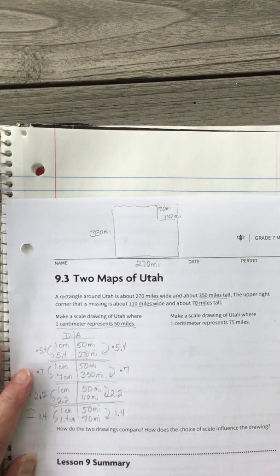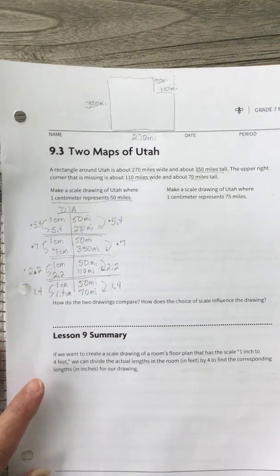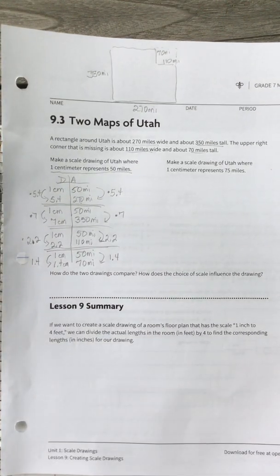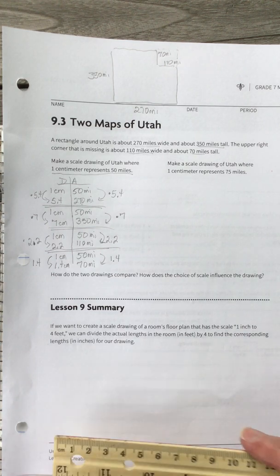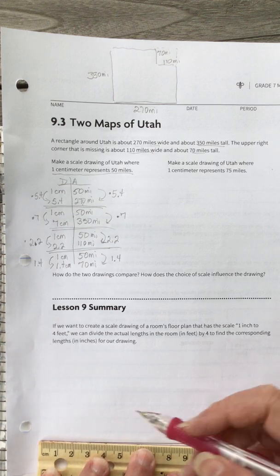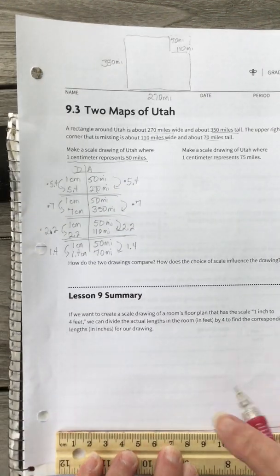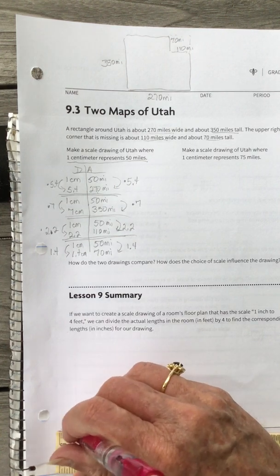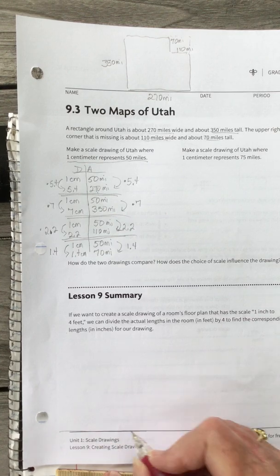Okay. Alright, so I'm going to come down below because I got some room down there and I'm going to draw it. So I'm going to start with my 5.4 centimeters. Unfortunately, this isn't a flat surface. 5.4 centimeters.